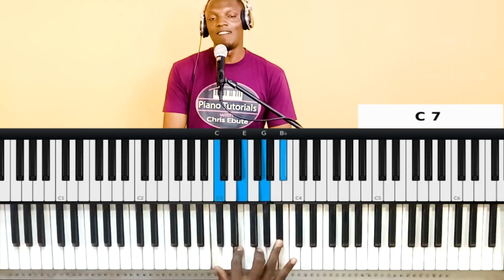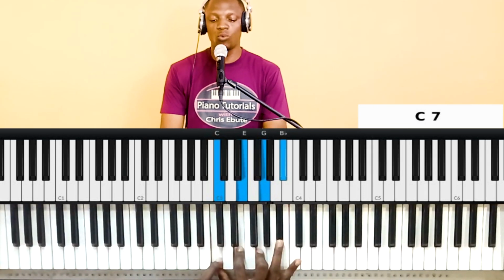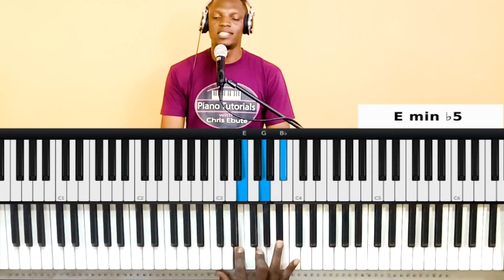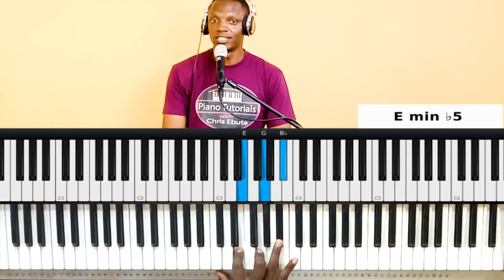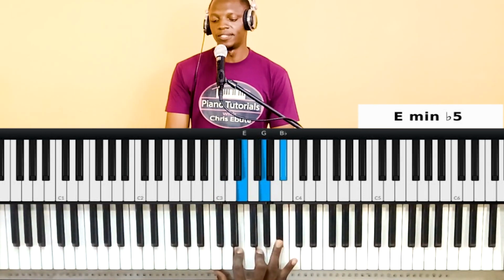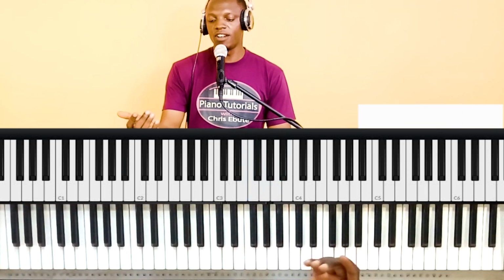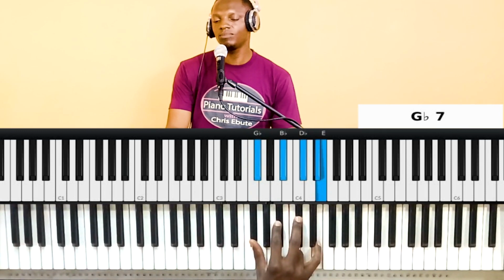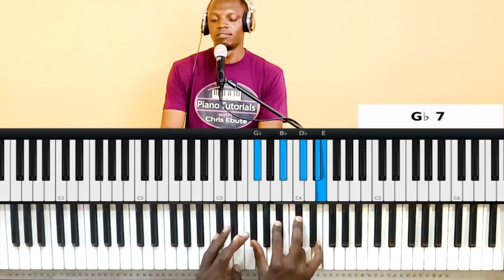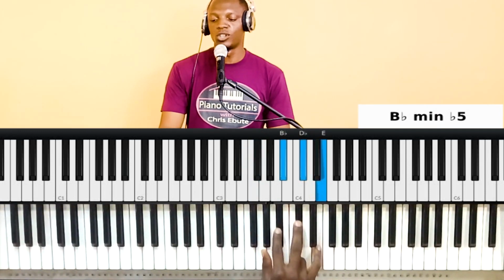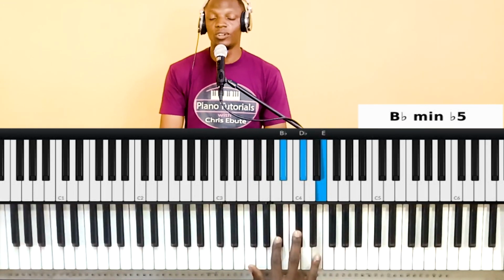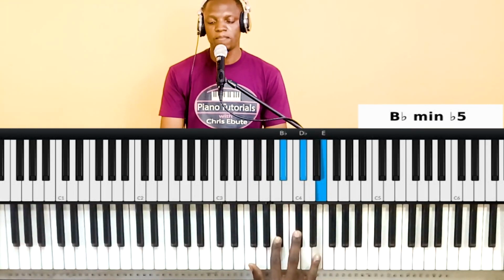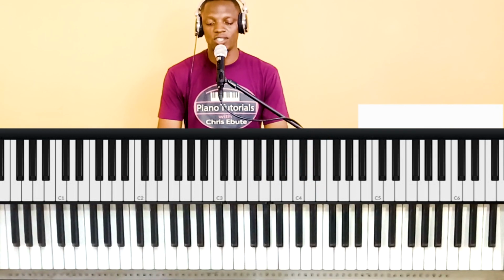So now I have my C7. Playing the C7 without the root means that I'm playing the C7 chord rootless. Rootless voicing of C7 chord. So let's say we're in the key of F sharp. We play F sharp 7, and then we drop the root. So we have this chord. This is F sharp 7 rootless voicing. That's basically what rootless voicing is.